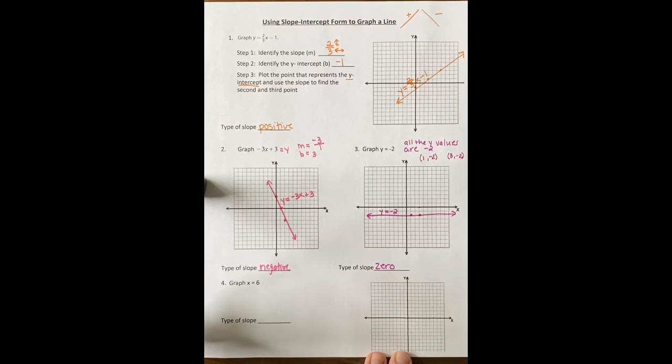And the reason why it's a zero slope, if I take my 2 points that I picked and I were to find what my slope is using my change in y over change in x, -2 minus -2 over 3 minus 1. -2 minus -2 would end up being 0 because these two negatives become a positive. And then 3 minus 1 is 2, but 0 over 2 is 0. So we see our slope is 0.